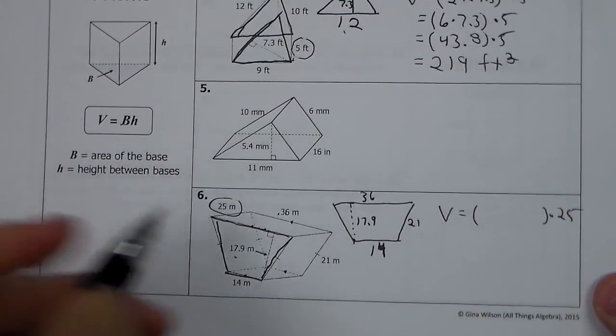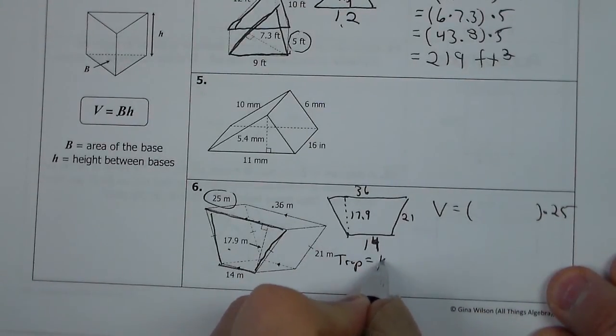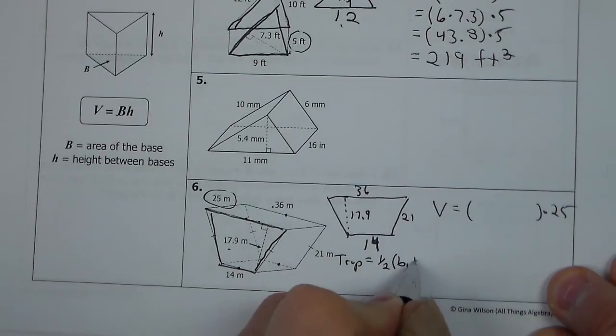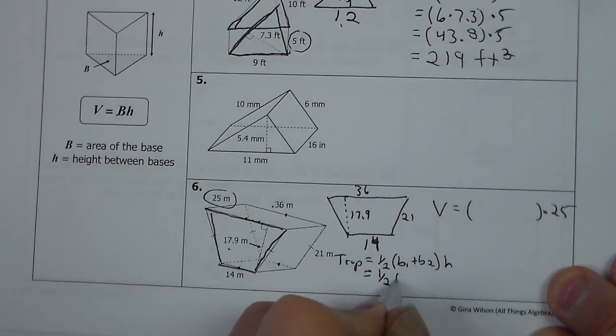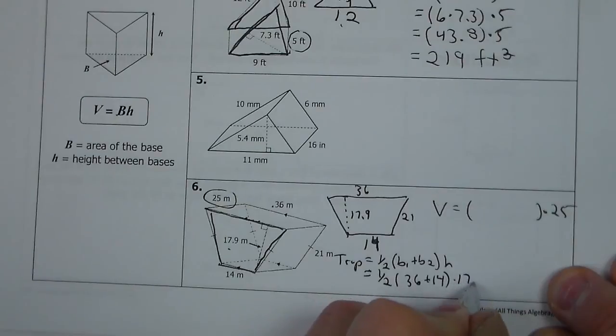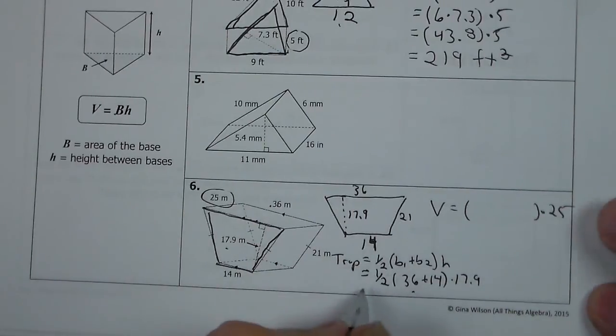So we still got to find base area. The area for a trapezoid is 1/2 base 1 plus base 2 times the height of this shape. So we're going to go 1/2 times 36 plus 14 times 17.9. This is what we're going to calculate to put into here. So 36 and 14 is 50.